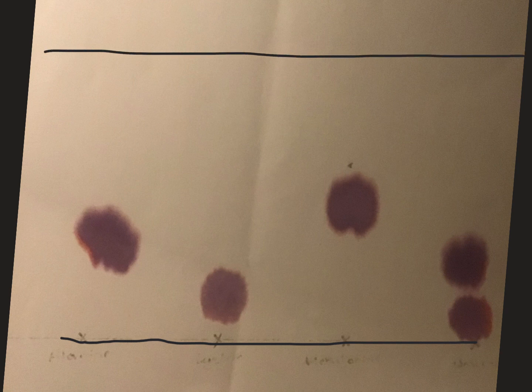This is a photocopy, so we can't make that out. So really what we do is we measure this distance here. And that's our first measurement that we need.